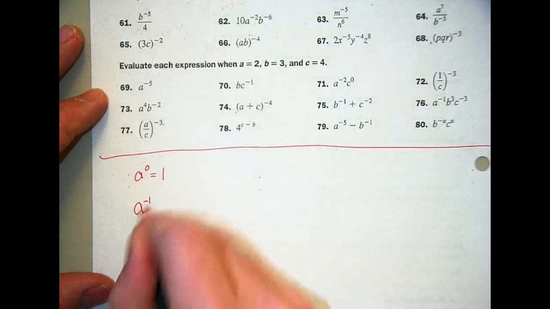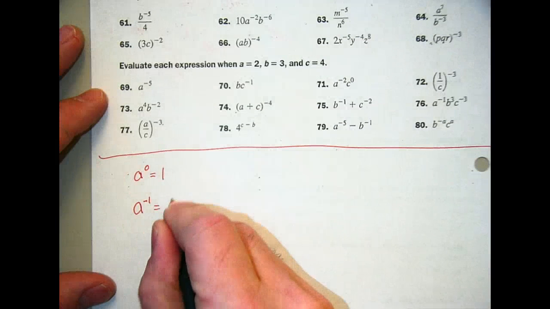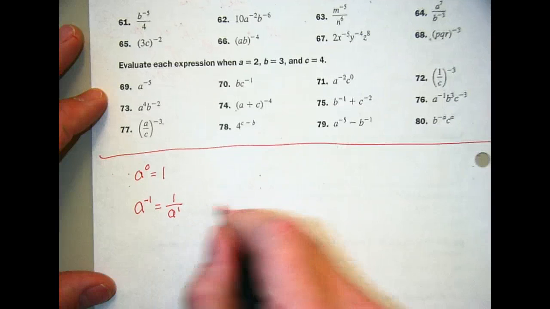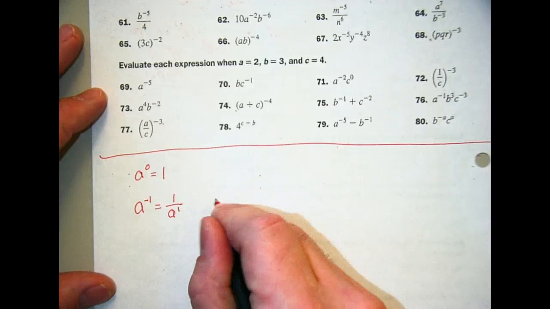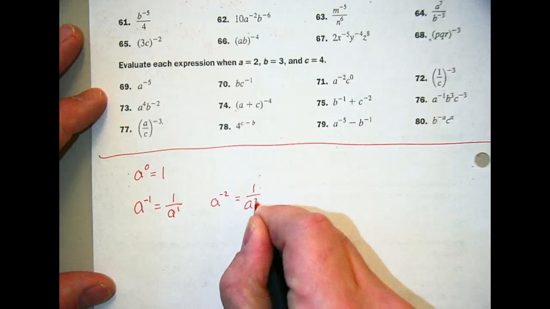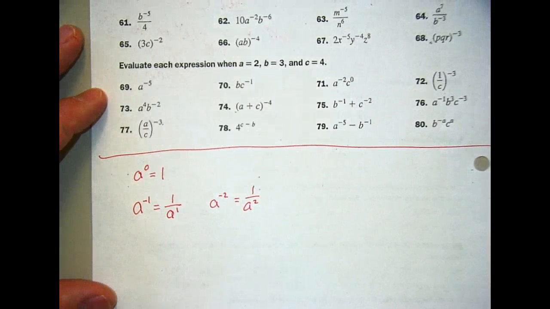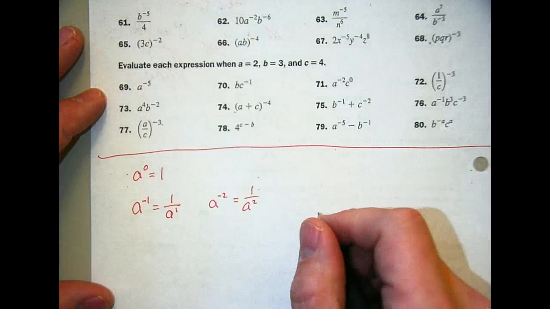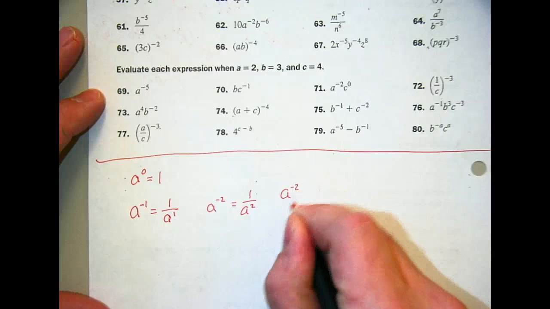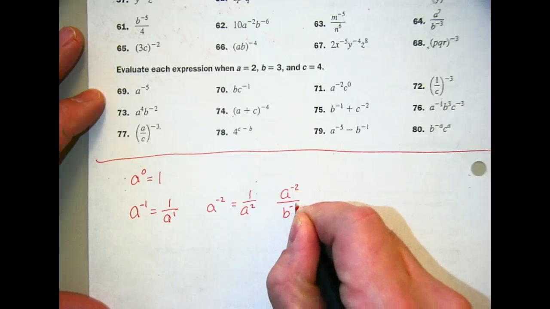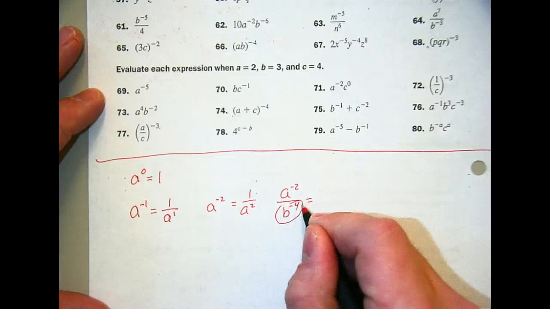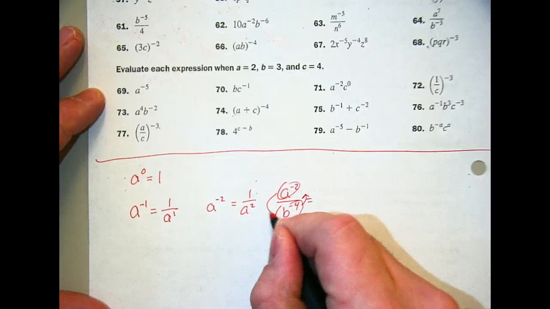A negative exponent: a to the negative first is 1 over a to the first. Another way to think, if you had a to the negative second, that would be 1 over a to the second. If you have a to the negative second over b to the negative fourth, this part moves up, this part moves down.